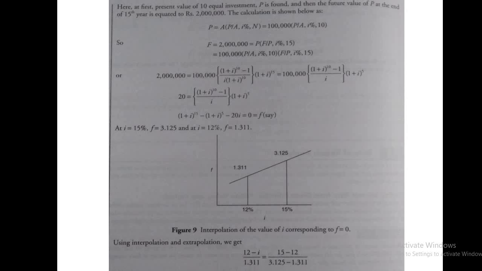After simplification we will get 9.83. So this is how we find the rate of return for a particular investment. This approach we will also use in the next topics, in the taxes and depreciation topics, to find out the rate of return for a particular investment and for a particular future value.